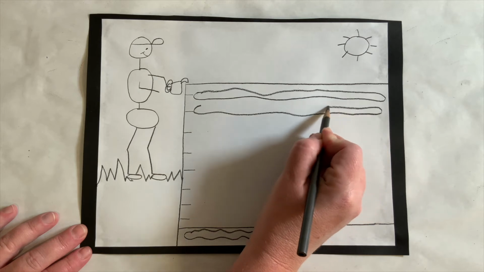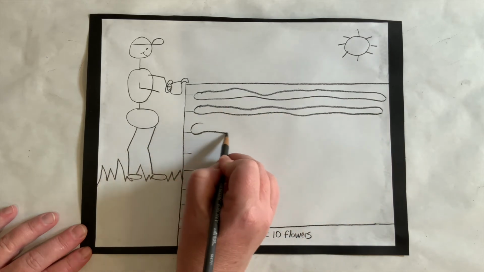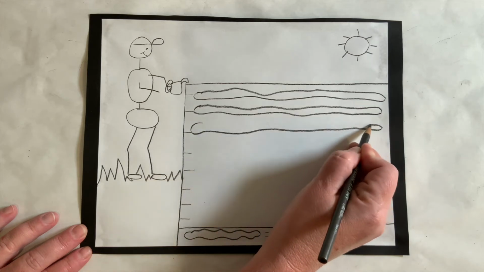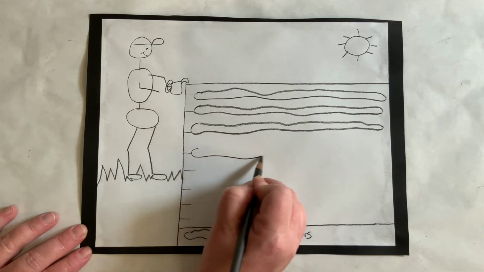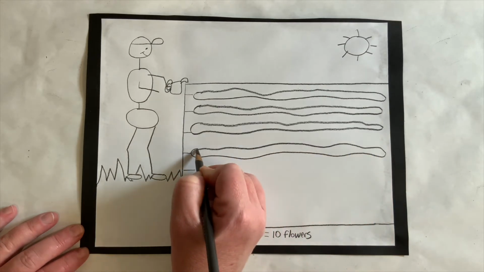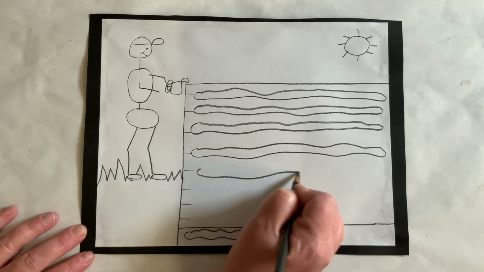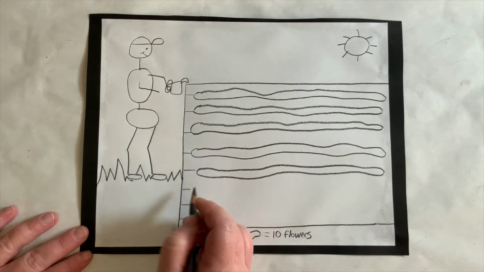So go ahead and draw with me 8 bumpy, long rows. You can just copy off of me. Maybe your bumps will be a little bit different than mine. And we're putting our long rows of flowers inside of the garden.